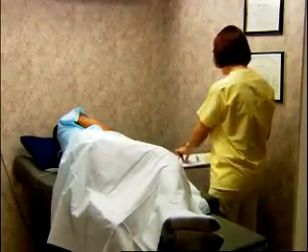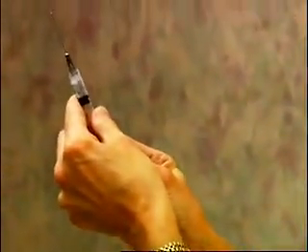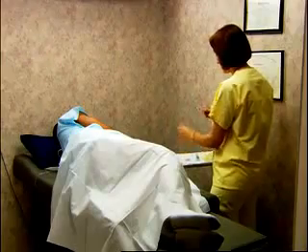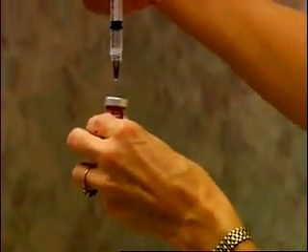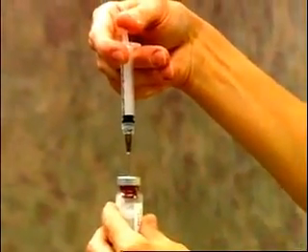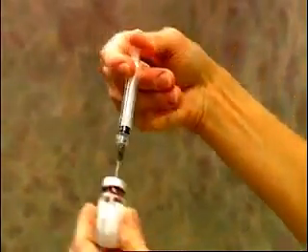Remove the cap from the needle and draw a volume of air into the syringe that is equal to the volume of medication to be withdrawn. Insert the needle through the rubber top of the vial and inject the air into the airspace in the vial, not into the solution, to avoid creating bubbles.